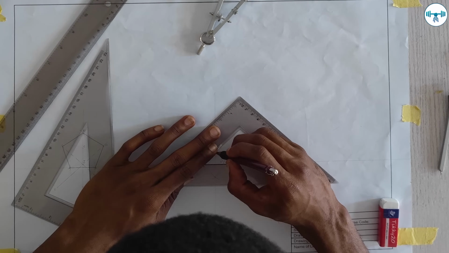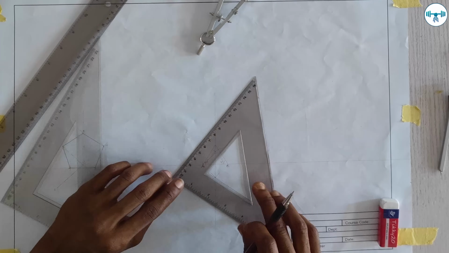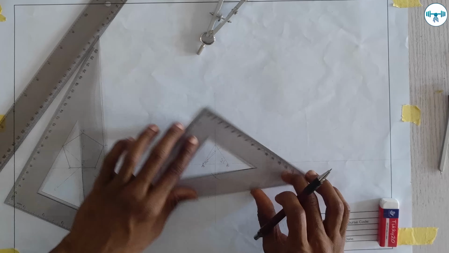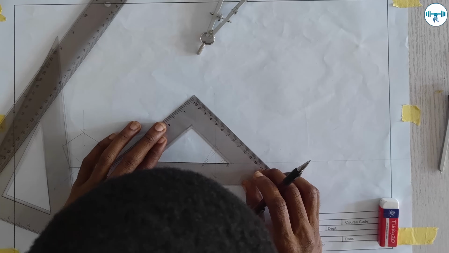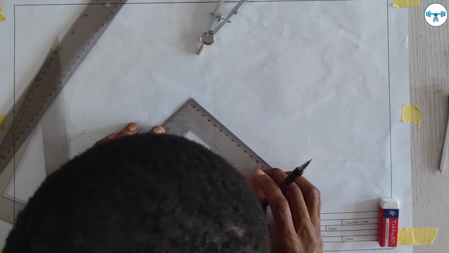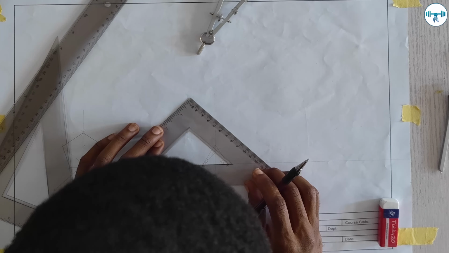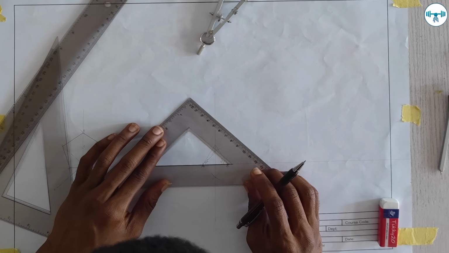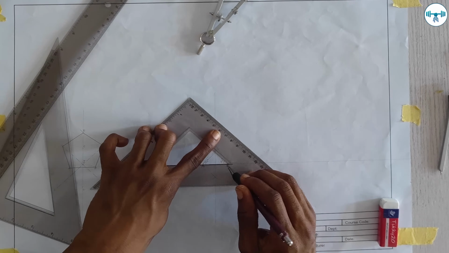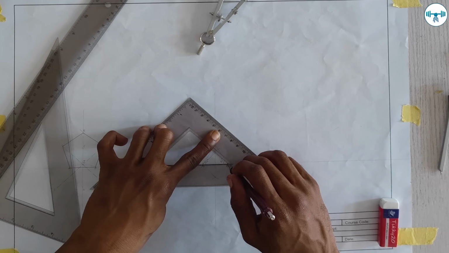That's 45 degrees from point A, and we repeat the same thing for point B. 45 degrees from point B.